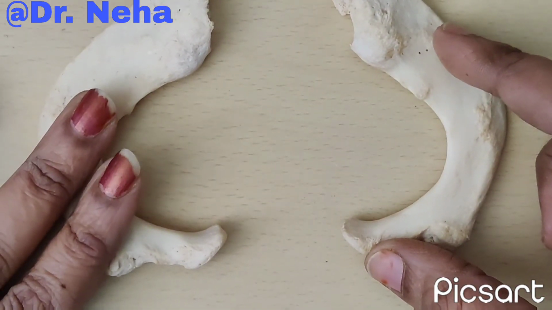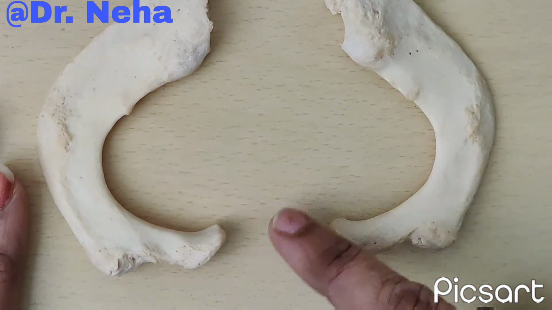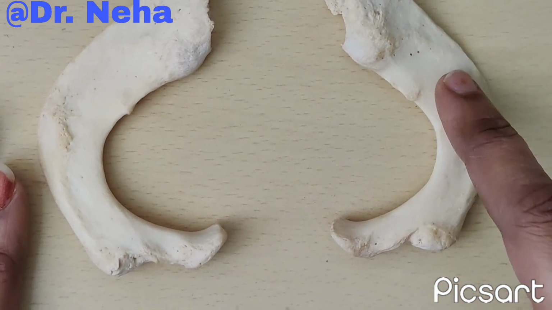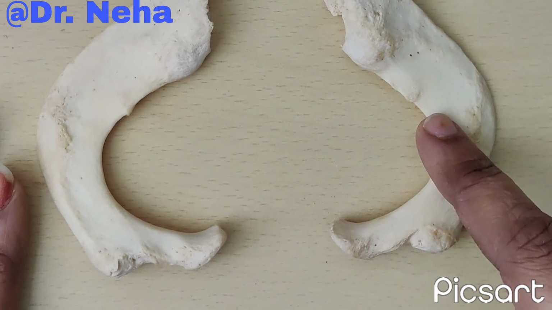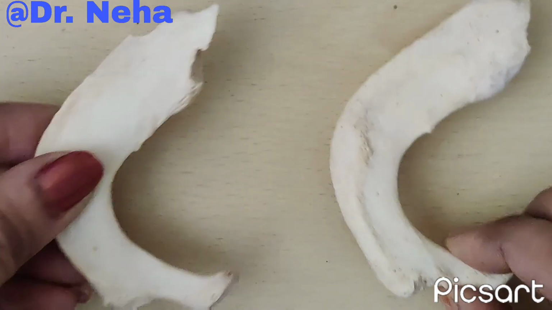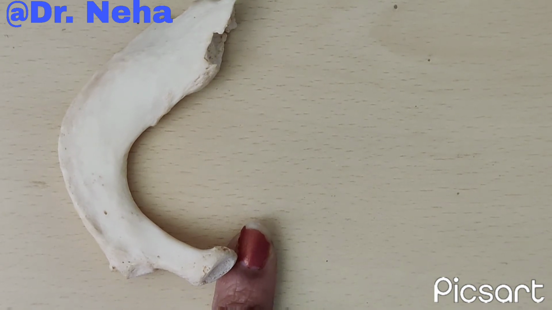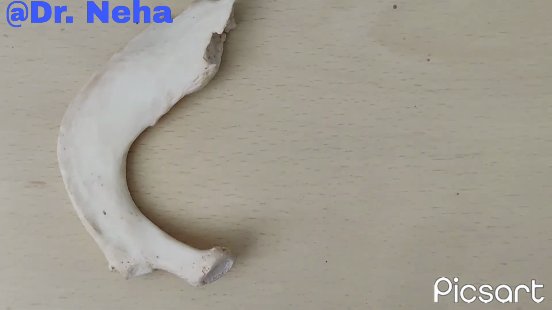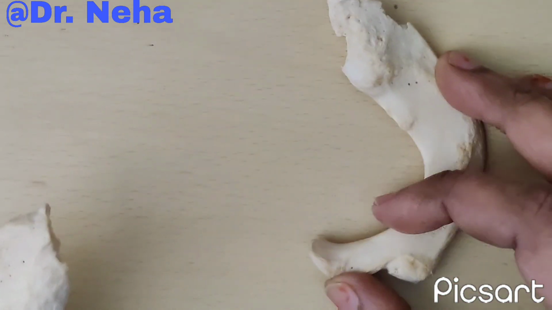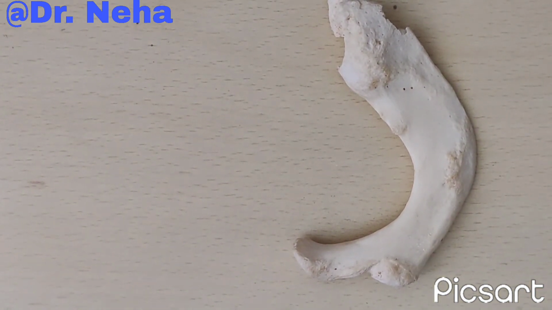So I have put this bone like this. This is the anterior end, this is the posterior end. Both ends are touching the flat surface simultaneously. So this has been put on the right side, so this is the bone of the right side. If I change the position like this, here we can see this posterior end is not touching the surface, so this is the wrong-sided bone. So if I put this bone on the right side, then both the ends of this bone are touching the flat surface. So in this way we can easily identify the side of the bone.